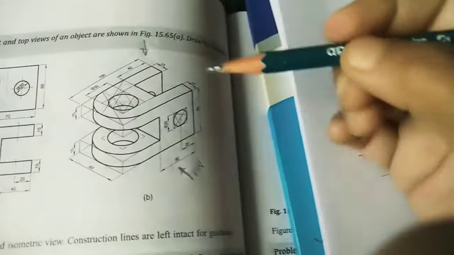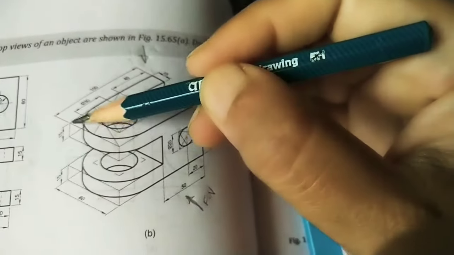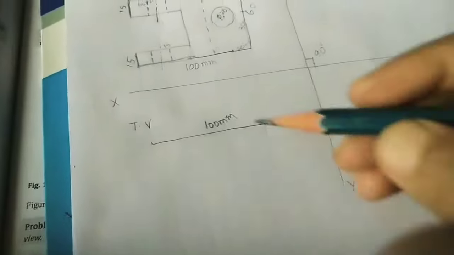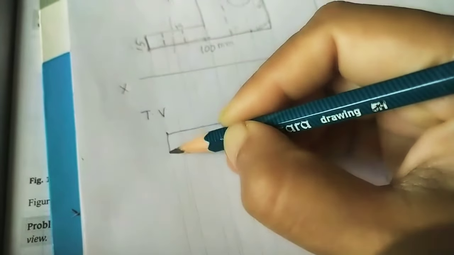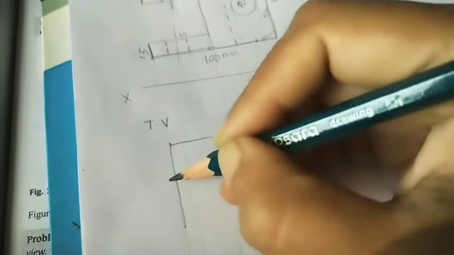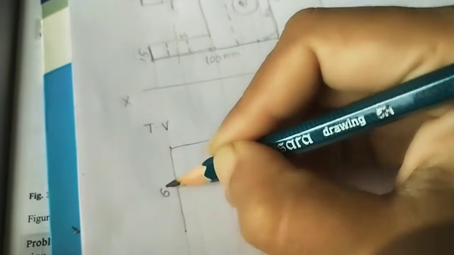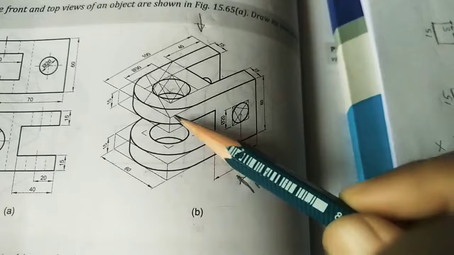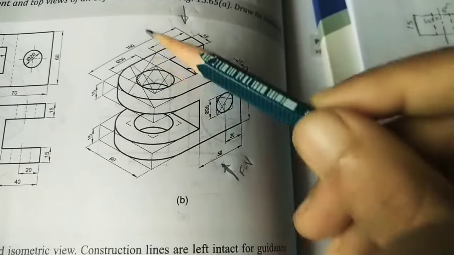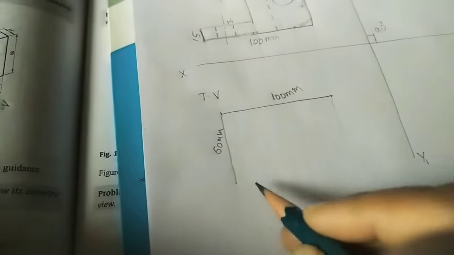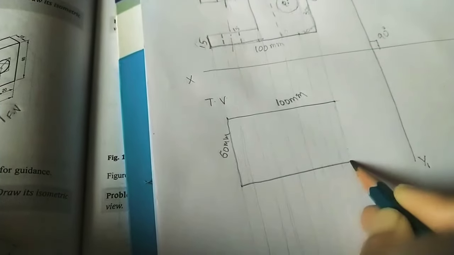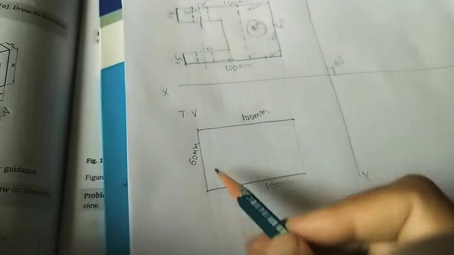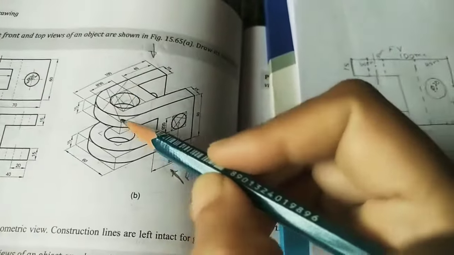After getting the 100 mm, from the top we can see this width, how much it is, 60 mm. So here do 60 mm. Approximately here I am taking 60 mm. After getting this line, here it is again 100 mm. Do the line 100 mm here. So after getting this box, this box I did.